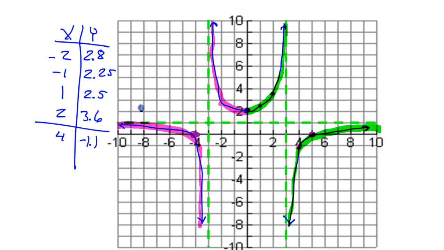Now, please focus on the x values. Increasing and decreasing intervals are always x values. So over here, look at this end of the pink zone. The x value is negative infinity. Okay, because of the way it goes to the left forever.